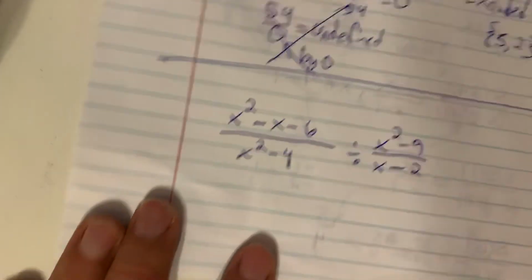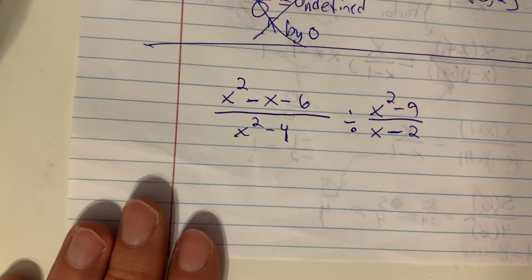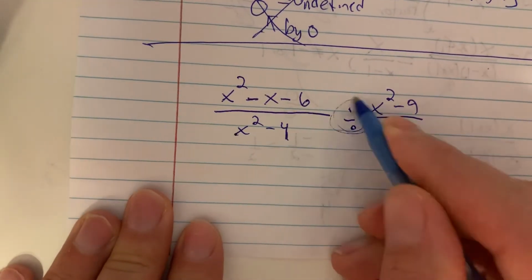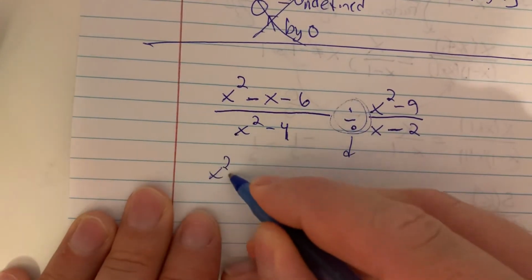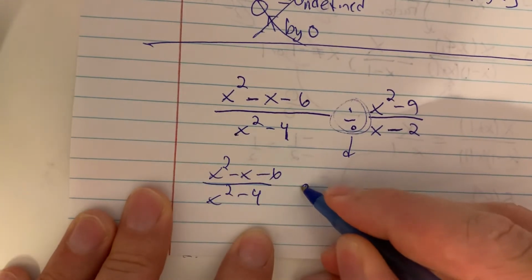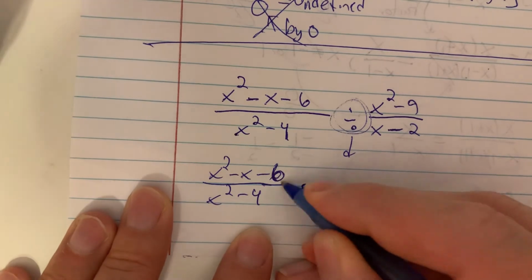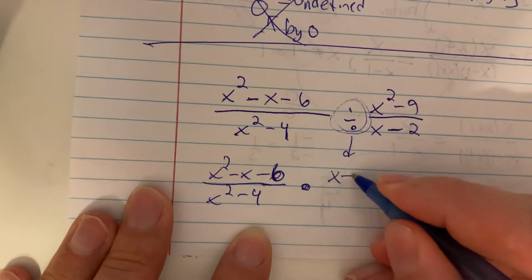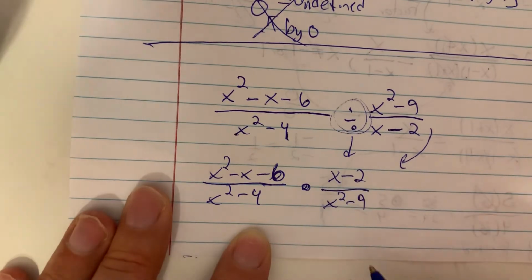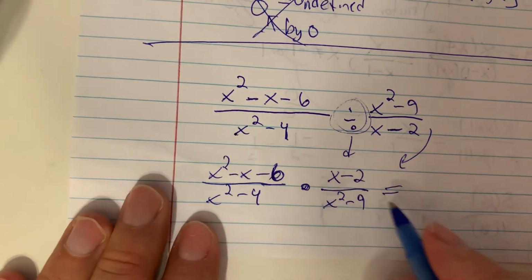And this looks kind of crazy, but we can use our same idea here. And our idea is we know how to divide fractions. The way we divide a fraction is we leave the first one alone and we change it to a multiplying problem. Dividing by something is the same as multiplying by the reciprocal. So the x minus 2 becomes on top. And now we can factor everything and multiply across.